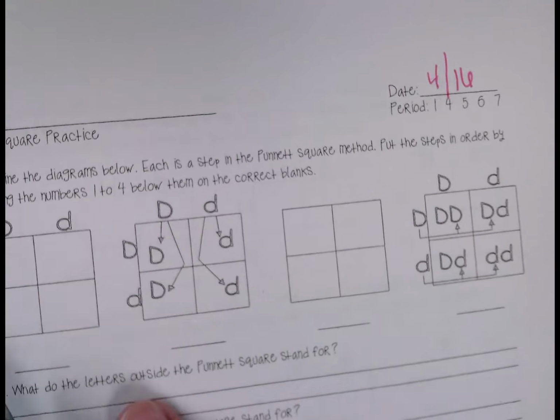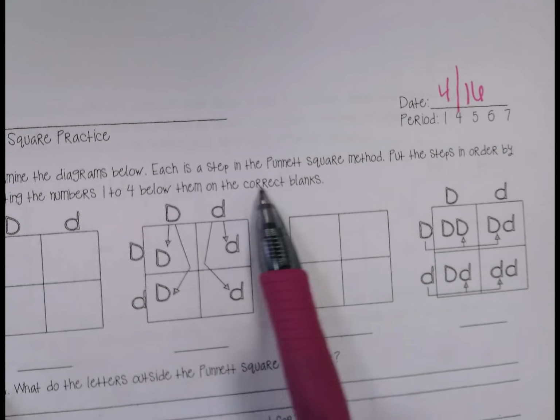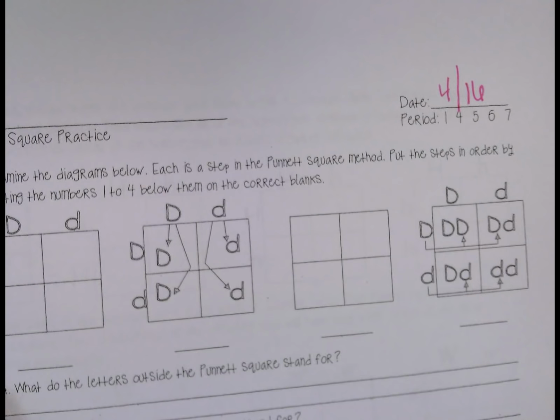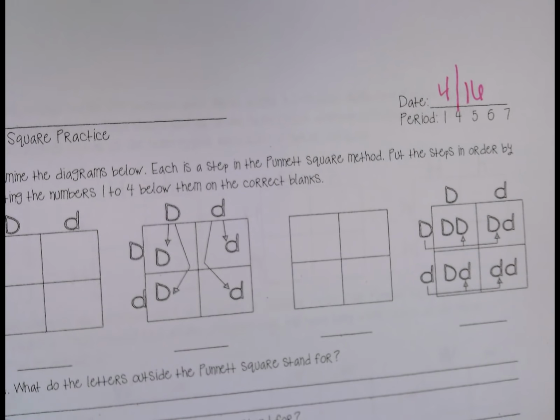Now, when I did this first one, I was like, oh, this is easy, I'll just fill it in. But it says, examine the diagrams below. Each is a step in the Punnett square method. Put the steps in order by writing the numbers 1 to 4 below them on the correct blank. So it's pretty much 1, 2, 3, 4. What do you think the answers are?